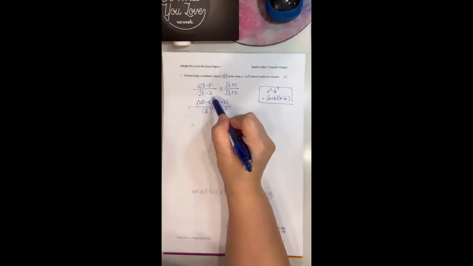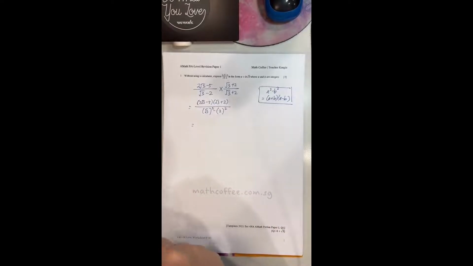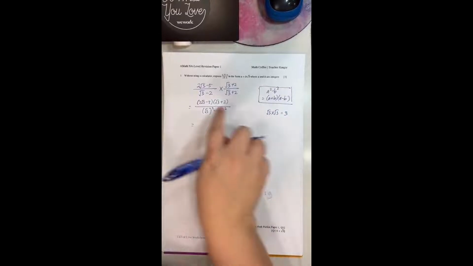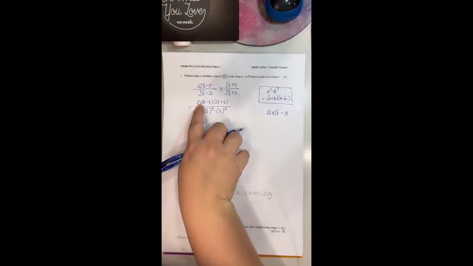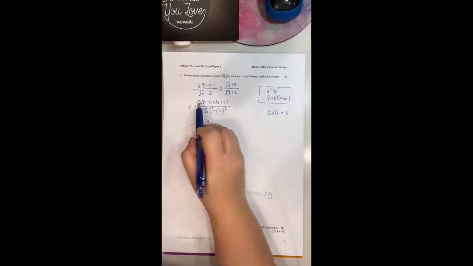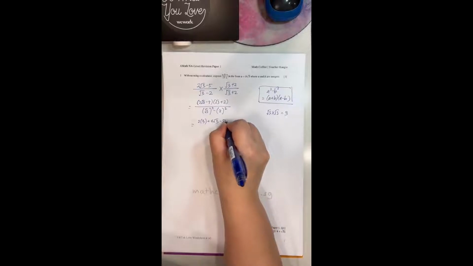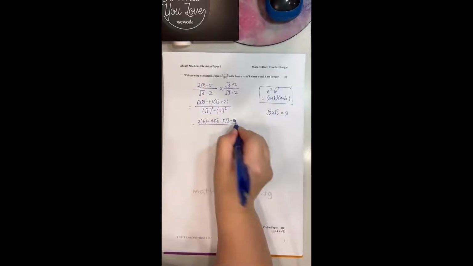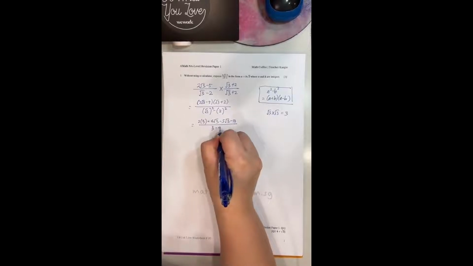Okay, expanding the brackets: this one times this one, 2 square root 3 times square root 3. You must know square root 3 times square root 3 gives you 3, so I will have 2 times 3, which is 6. Then this one will be plus 4 square root 3. This one will be minus 5 square root 3. And this will be minus 10. Over a squared: square root 3 squared is just 3, and 2 squared is 4, so it's 3 minus 4.